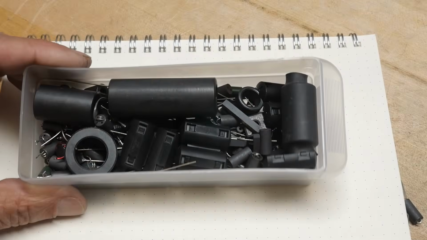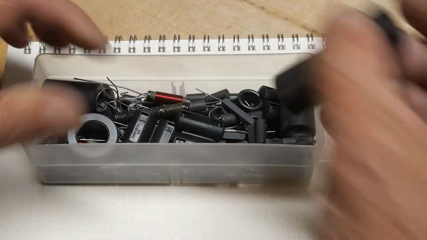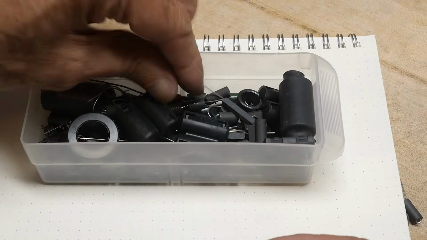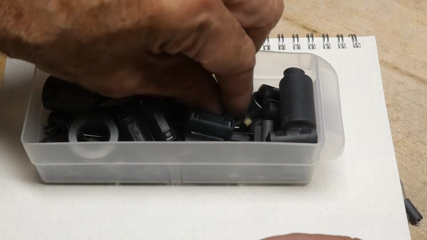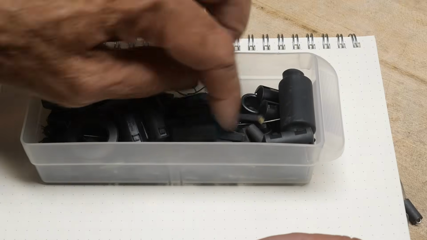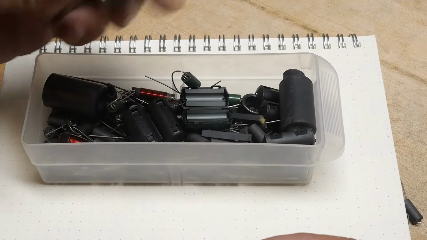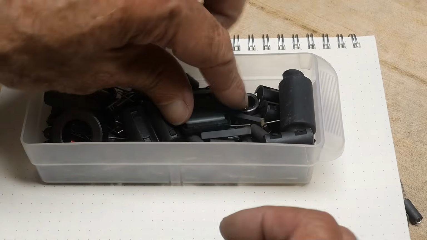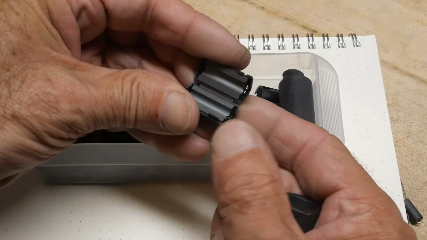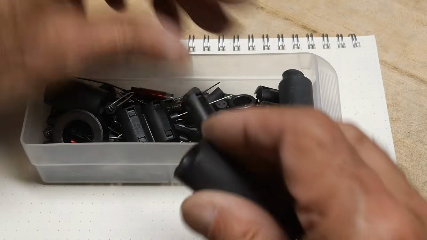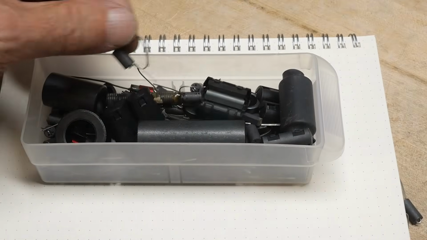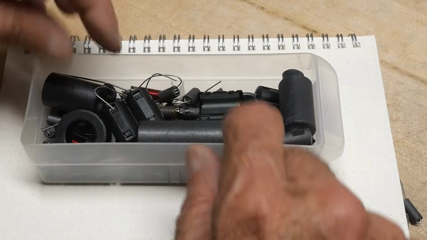All right, we're going to talk about ferrite beads today. I have this little box here with all my ferrites in it. Some have leads on them. Some are just cores that you can wind your own leads on. Some are the snap-on variety to go around a cable and stuff like that. But we're going to talk about beads, okay?